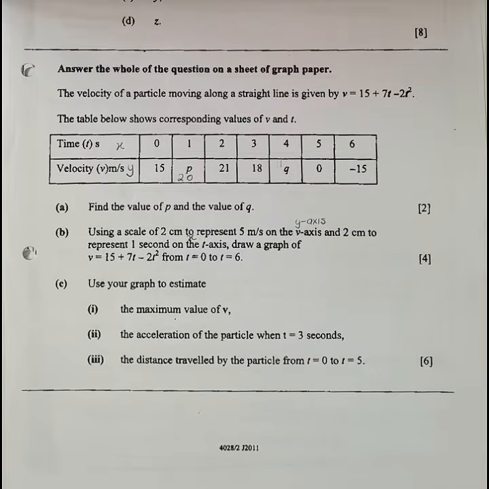It is very simple, guys. Acceleration is the rate of change of velocity over time, so it is the same as saying change in y, which is velocity, over change in x, which is time. The way you calculate gradient is the same way you are going to calculate the acceleration.